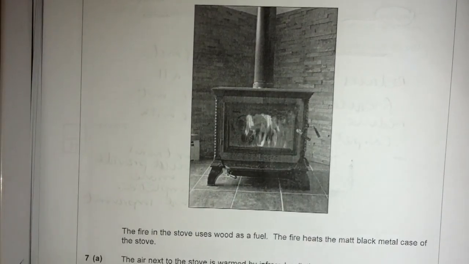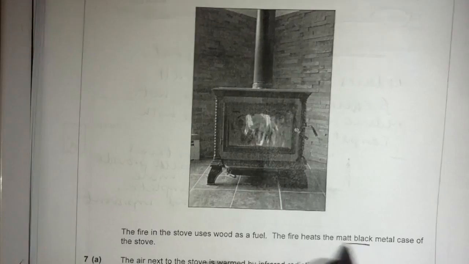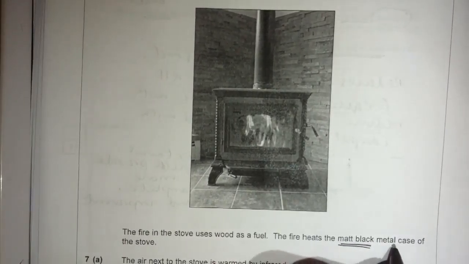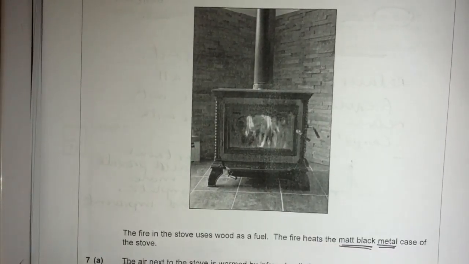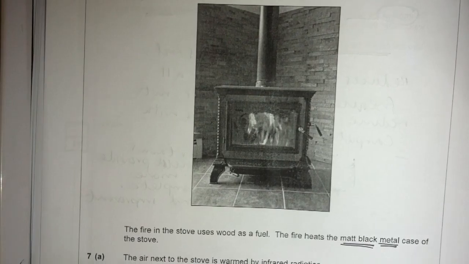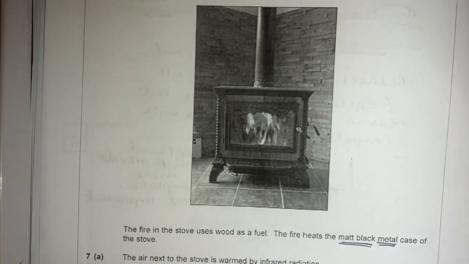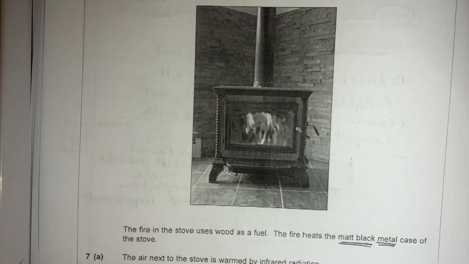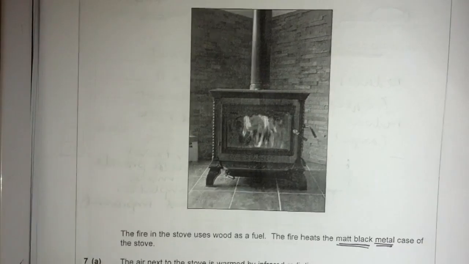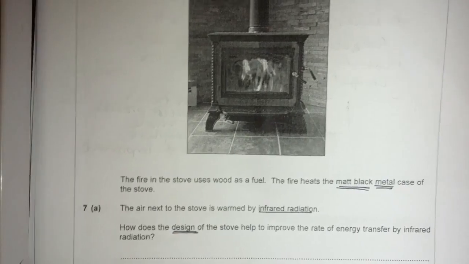Question 7. A wood-burning stove is used to heat a room. The fire in the stove uses wood as a fuel. The fire heats the matte black metal case of the stove. Now we've got to remember some stuff about matte black. The stove is warmed by infrared radiation. How does the design of the stove help to improve the rate of energy transfer by infrared radiation?